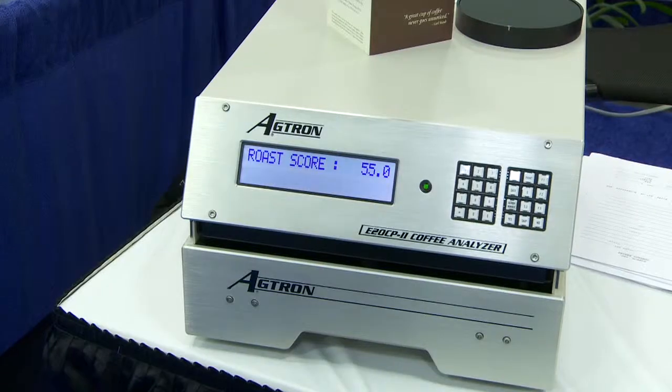I'm sitting here today with Carl Staub. He is the grand poobah of Agtron. Agtron, as everybody knows in the coffee industry, is the standard maker for the chromatic scale of coffee roast. Hey, Carl. Hello. Tell us about Agtron.